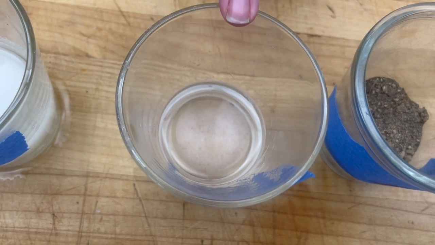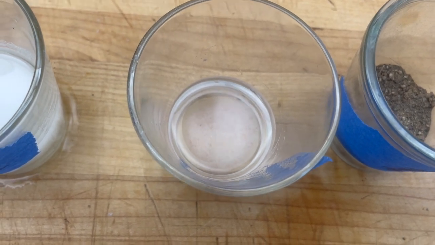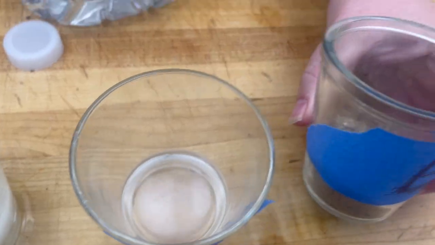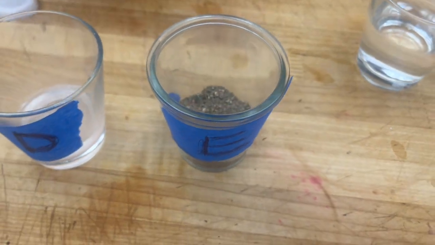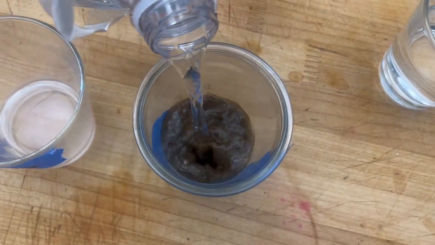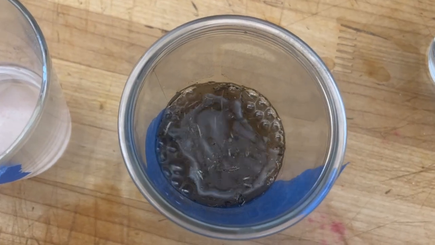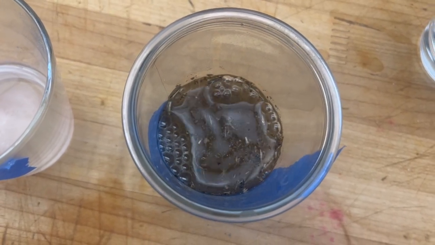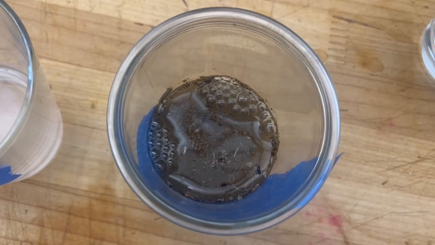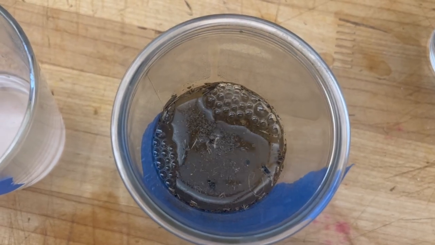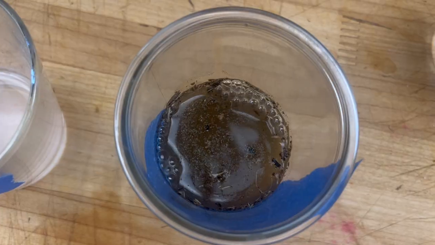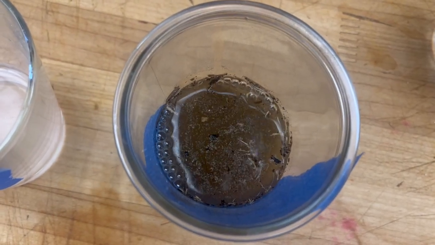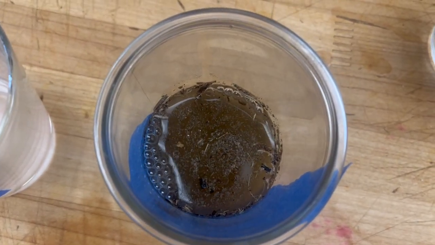No, that is not a chemical change. Nothing really was changed at all. And lastly, let's look at E. Oh, interesting. It is kind of having a little bit of a semi-chemical reaction. There are bubbles going on at a pretty legitimate rate.